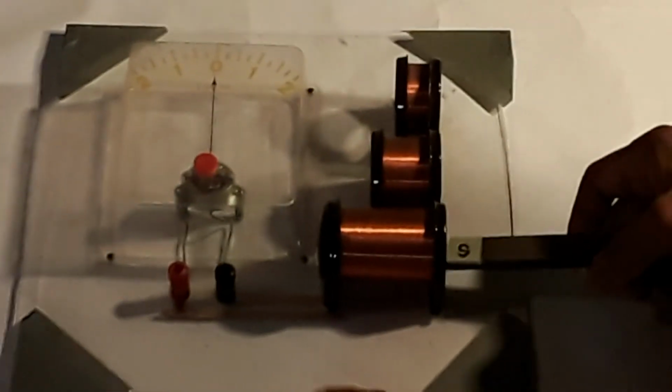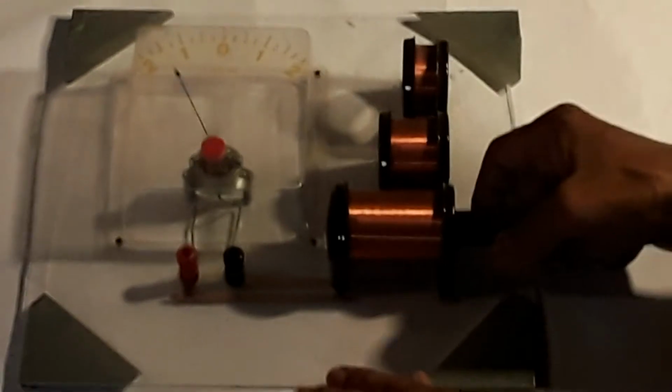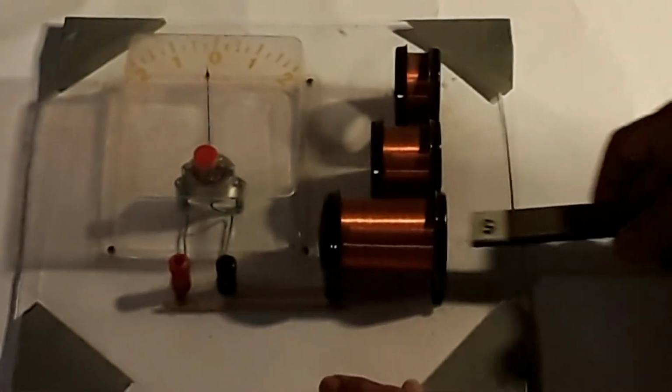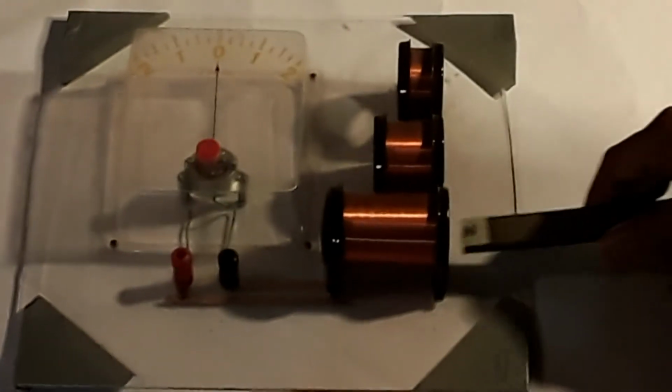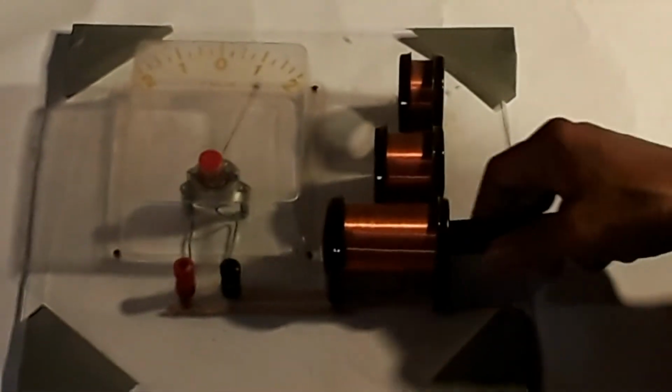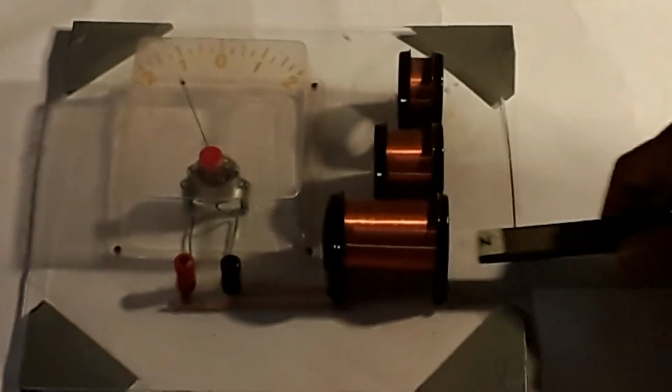And if I turn from the north pole to the south pole, I still get a deflection, but notice how it's going to deflect down to the opposite side. Again, this is the south pole of the magnet going into the coil wire. And notice that the deflection is to the left. If I turn it to the north pole, you notice that the deflection is now starting to the right.